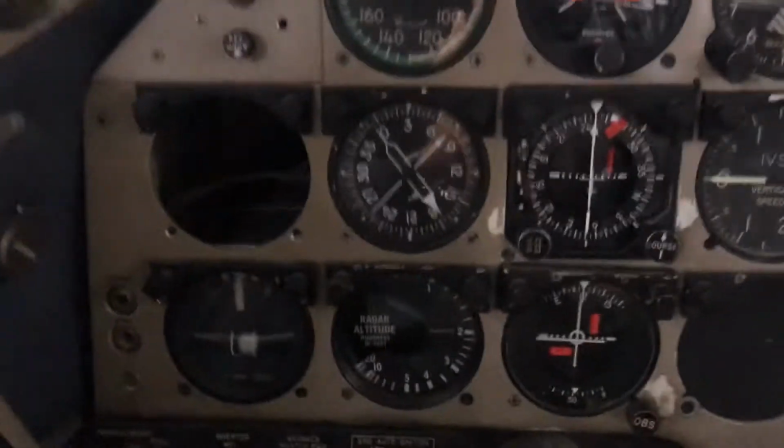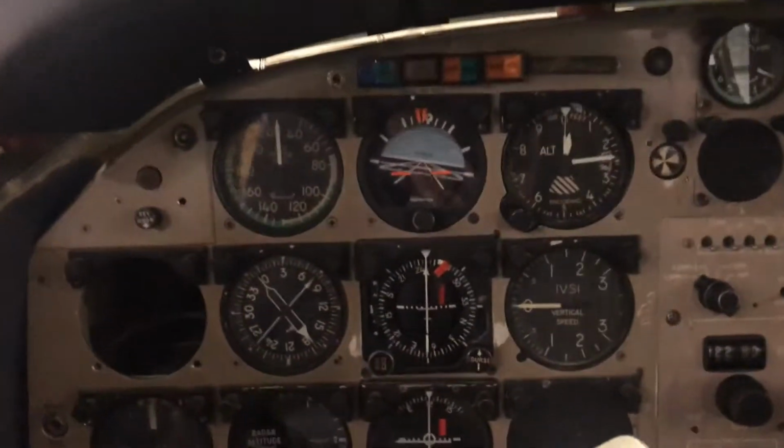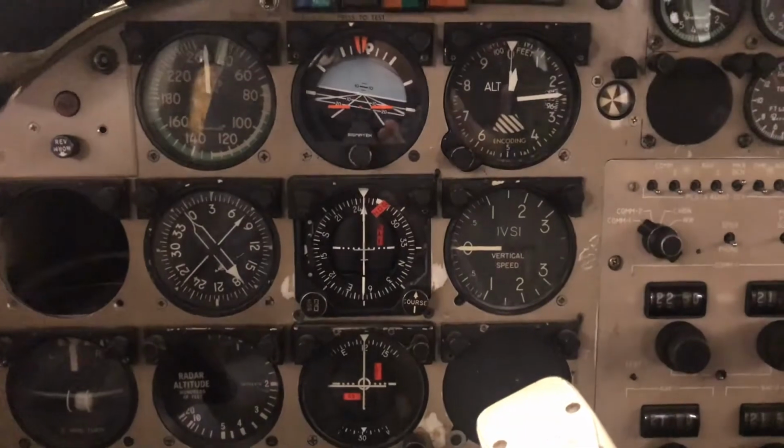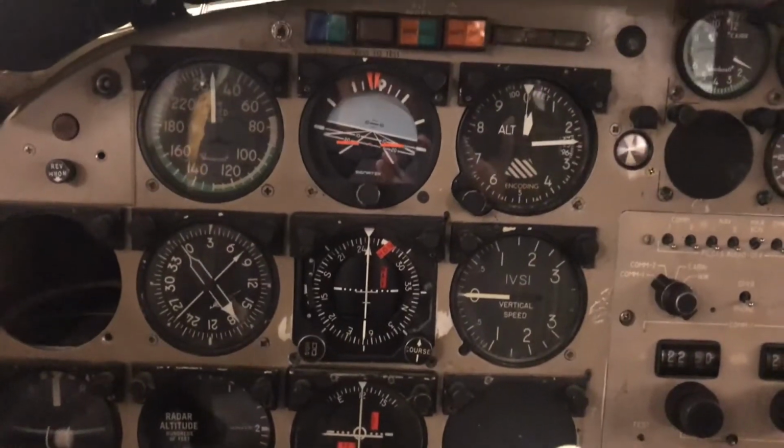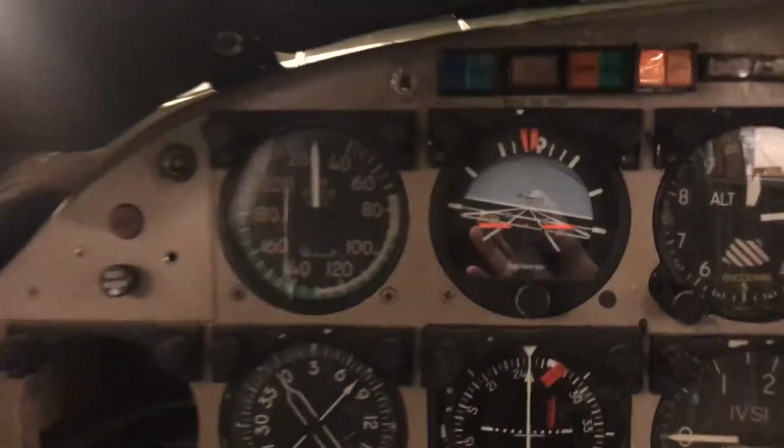Today we're going to review this module, which is instrument indication. We do the review in the cockpit of our airplane, the B90. So here we go. In this module, we learn the basic principles of how the instruments work, the basic indicators, what they show, and the principle inside.